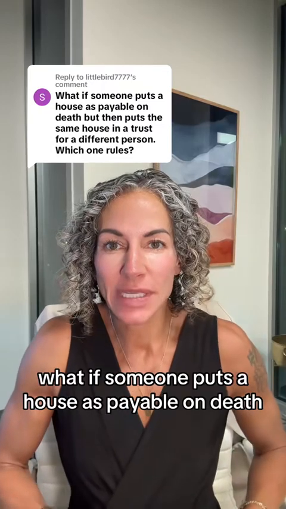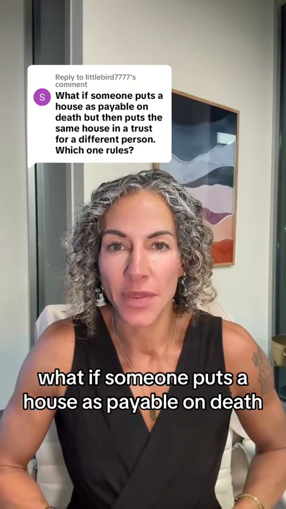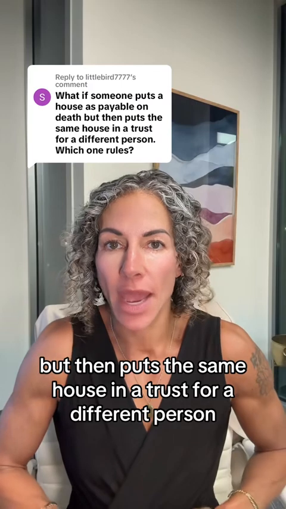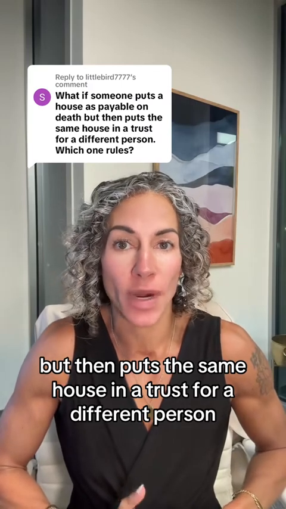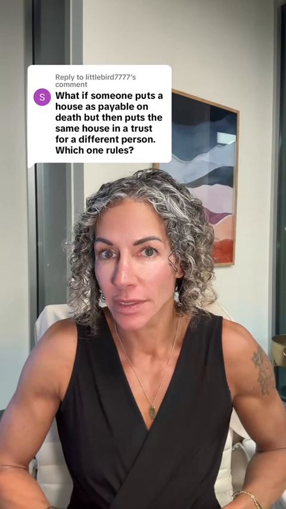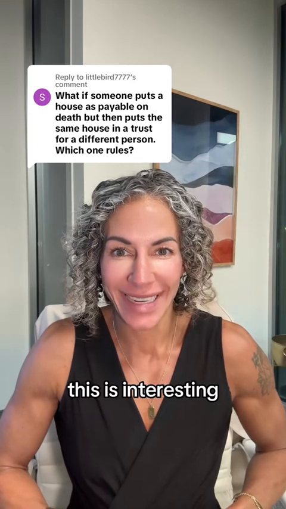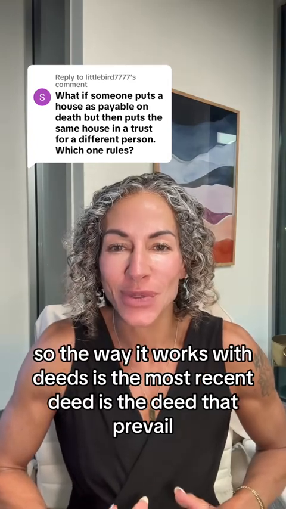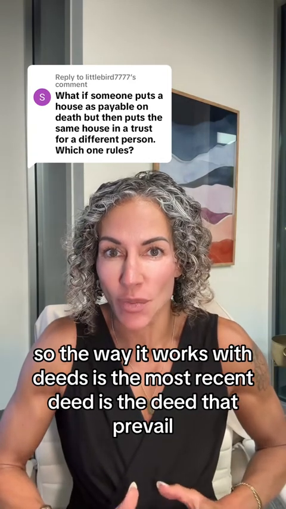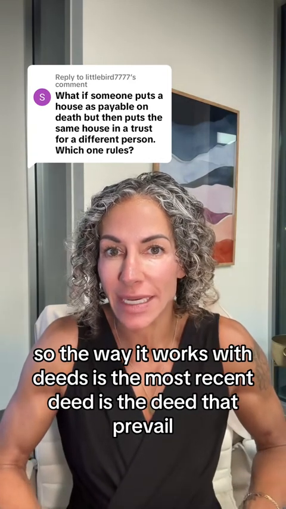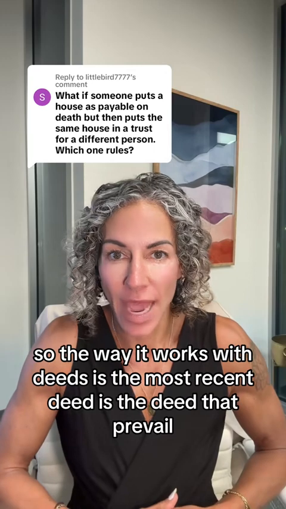What if someone puts a house as payable on death, but then puts the same house in a trust for a different person? Which one rules? This is interesting. So the way it works with deeds is the most recent deed is the deed that prevails.